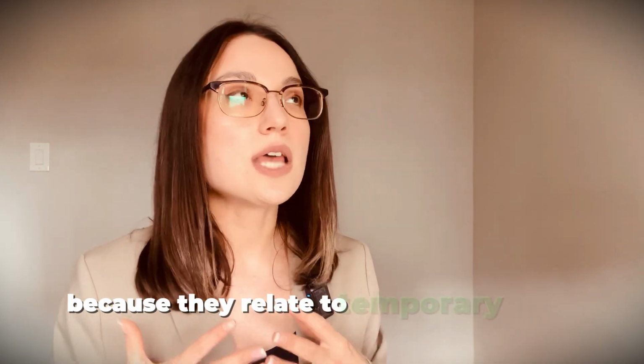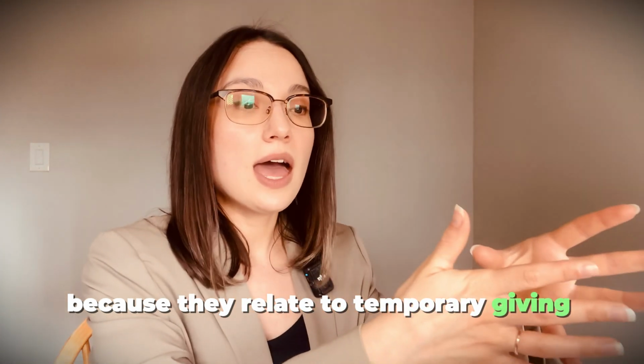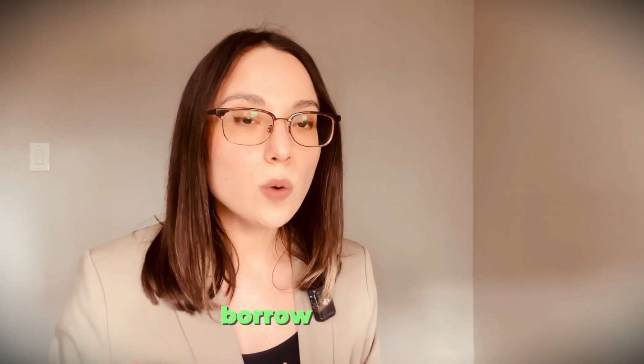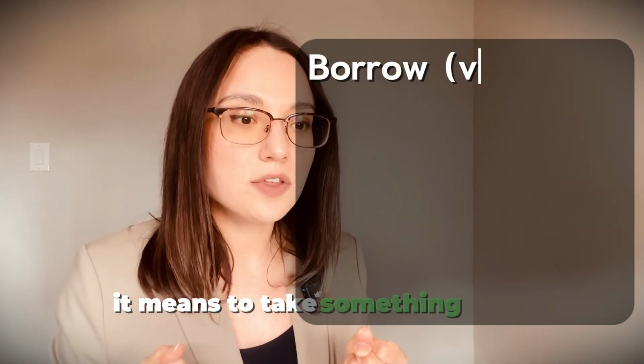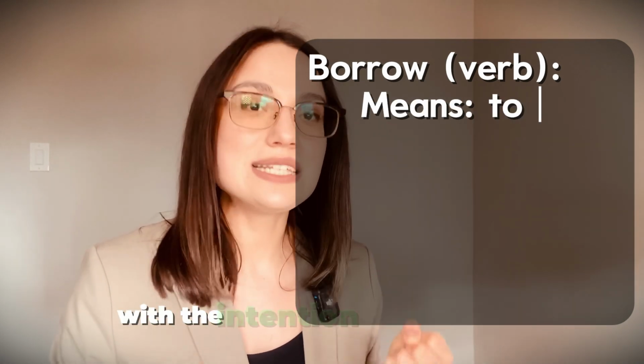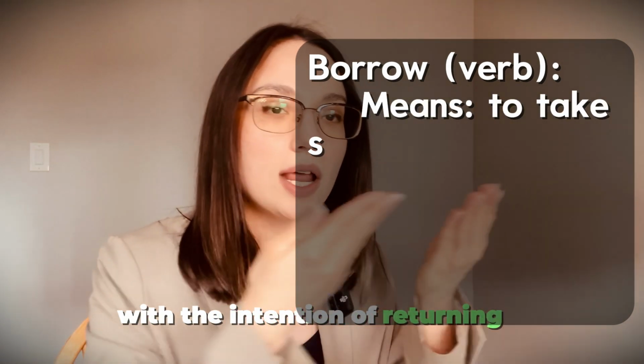The sixth pair of commonly confused words is borrow and lend. These words are often confused because they relate to temporary giving and taking, but they mean the opposite action. Borrow is a verb. It means to take something from someone temporarily with the intention of returning it.